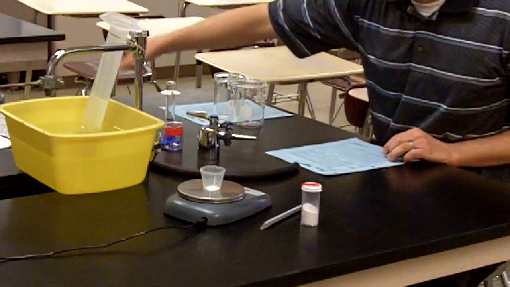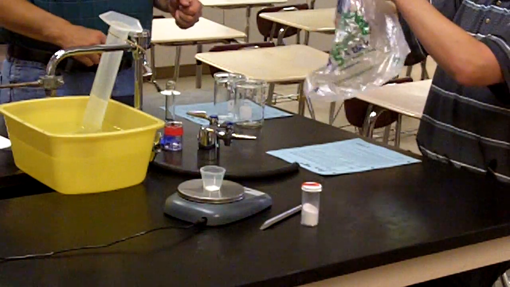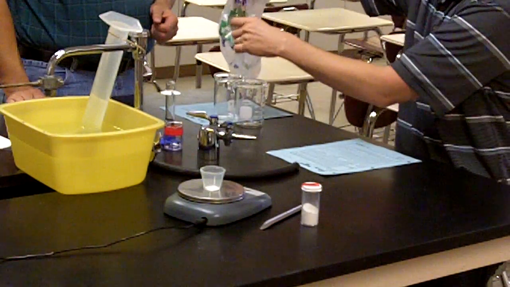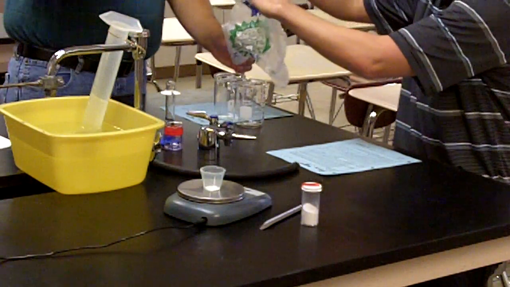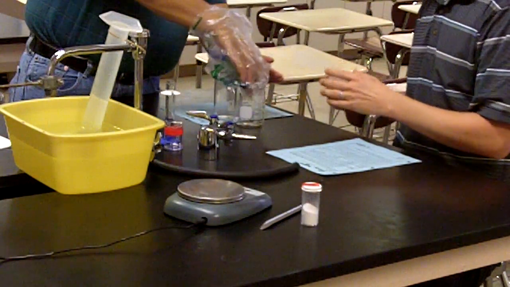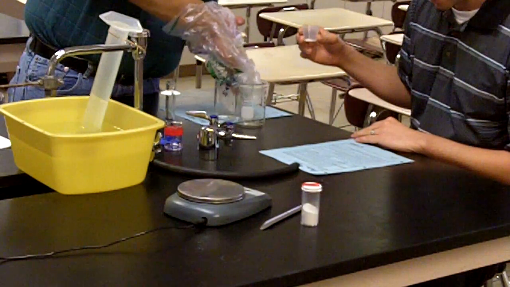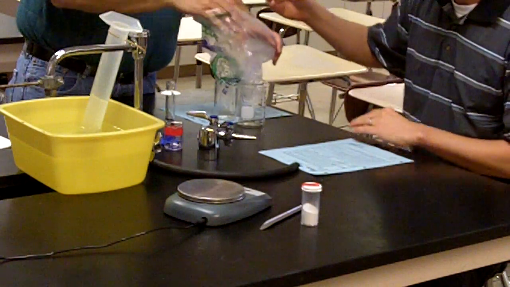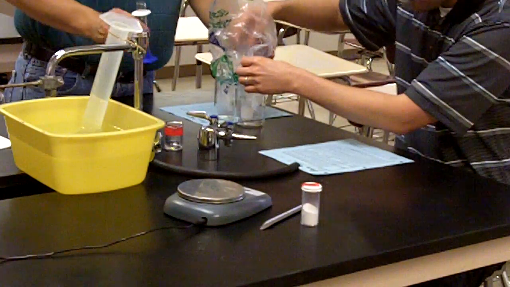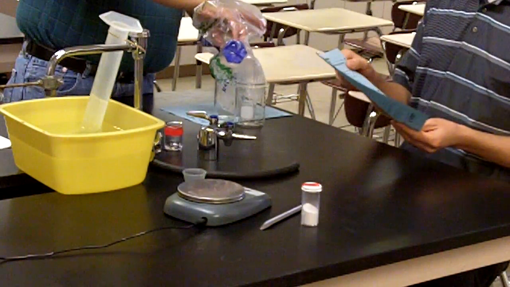So then we take our baggie, and we're going to need to get the reactants in each of the separate corners of the bag, making sure that those reactants don't mix until the designated procedural step. Using the spoon here to facilitate the separation of those reactants. So that was the 0.7 grams of the NaHCO3.